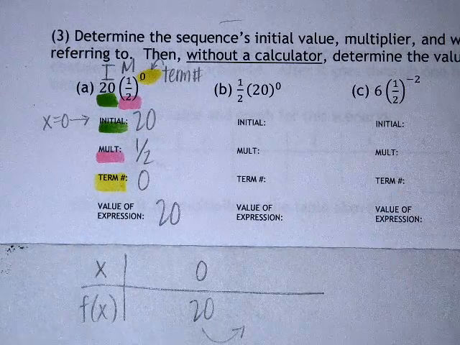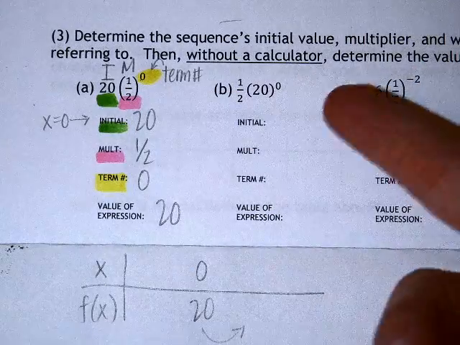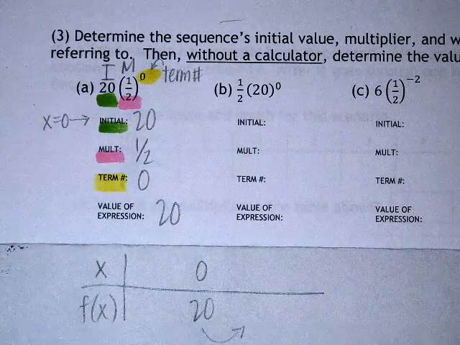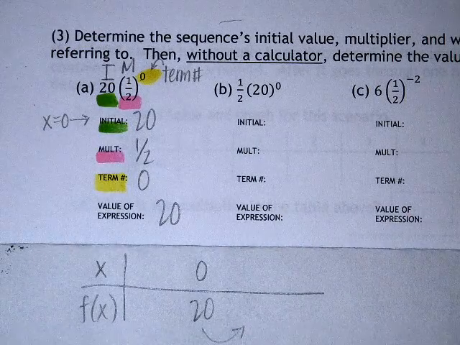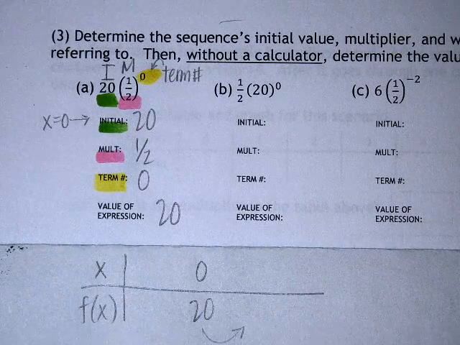For example, if you look at letter B and tell yourself, oh, Herbert, it's a typo. It's the exact same thing. 1/2 and the 20, it's 0. It's the same problem. What are you doing? This is crazy. Look at it carefully, though, because there is something a little different about letter B, and we should notice the placement of things.